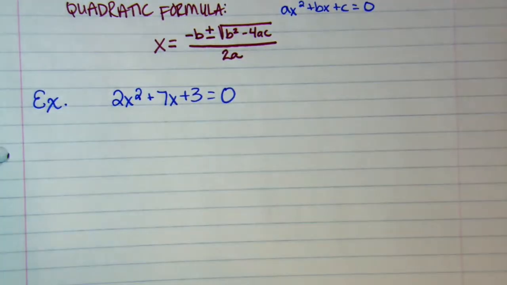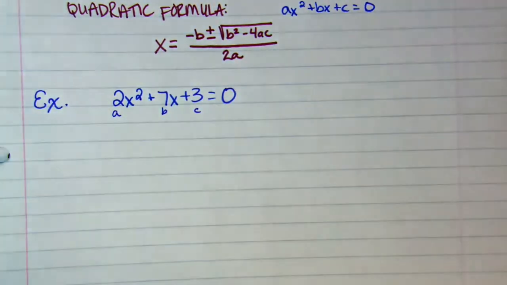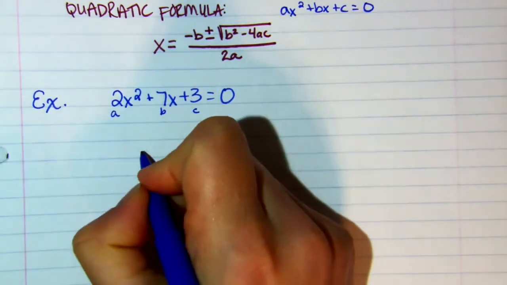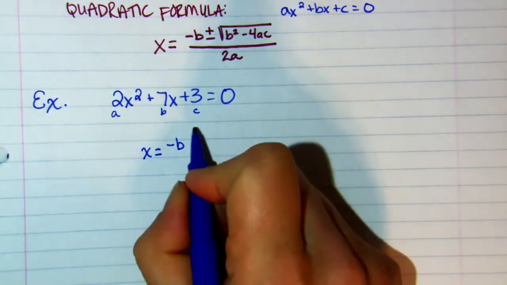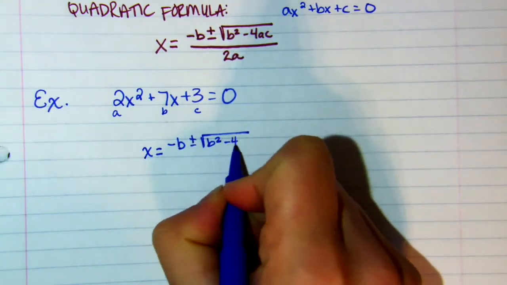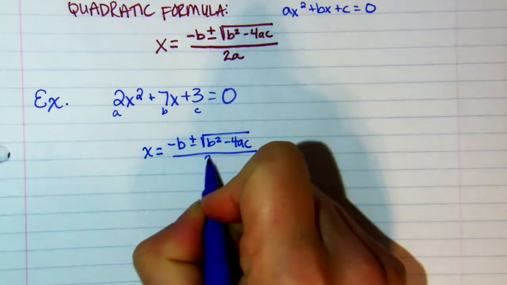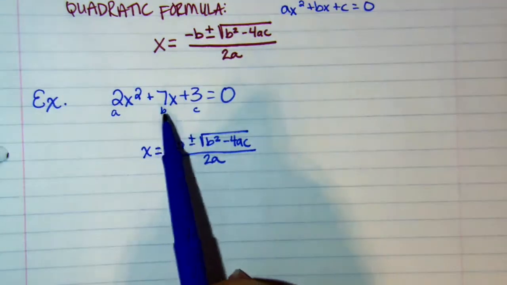So here's what I have. Here's my equation. Remember, this is A, this is B, and this is C, and this is the formula I'm going to use: negative b plus or minus square root b squared minus 4ac all over 2a. Write that down first. That should be your first step. Then I'm going to plug in what I have.